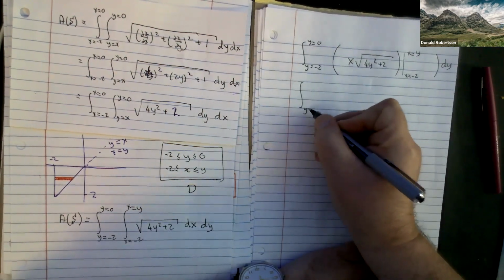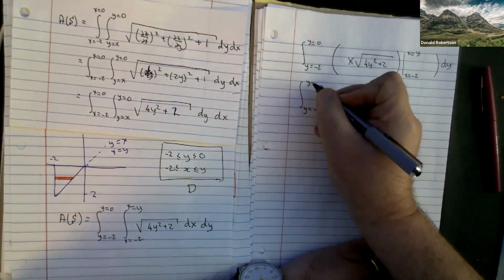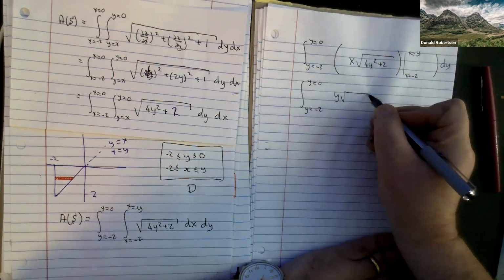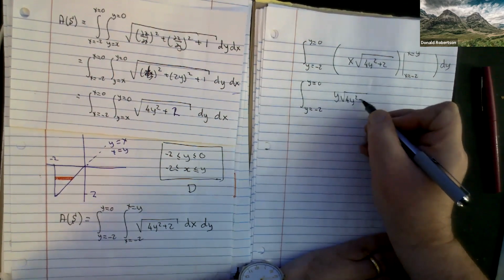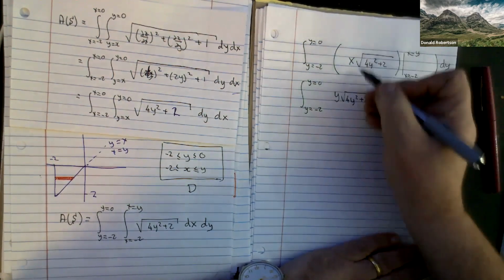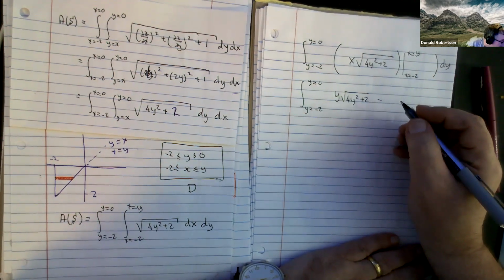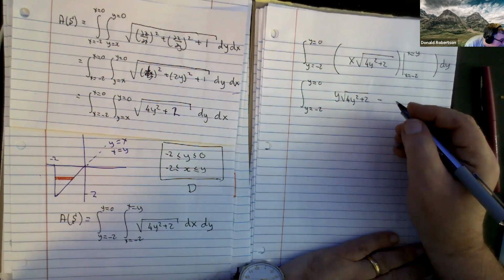And so I now have y equals -2 to y equals 0. If you plug in y, you get y, the square root of 4y squared plus 2. And if you plug in -2, you get negative, I've lost the guy.